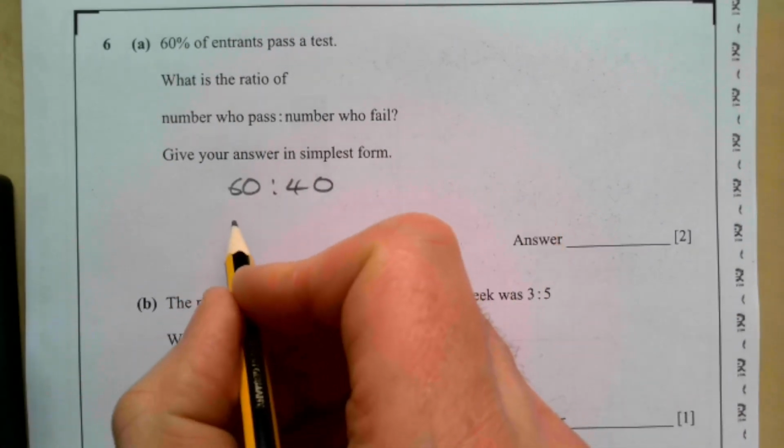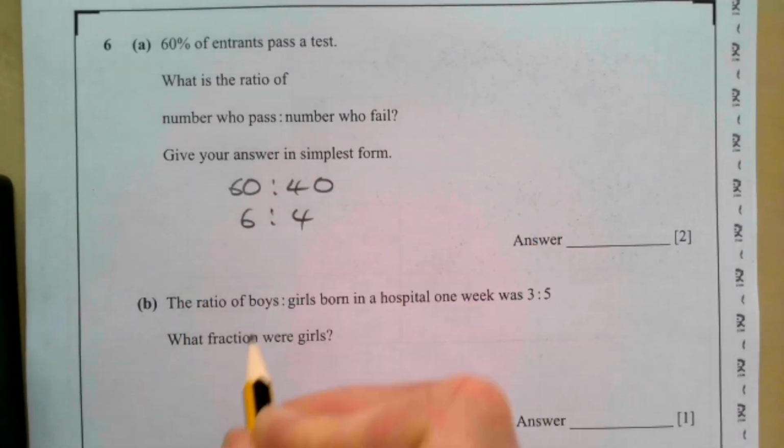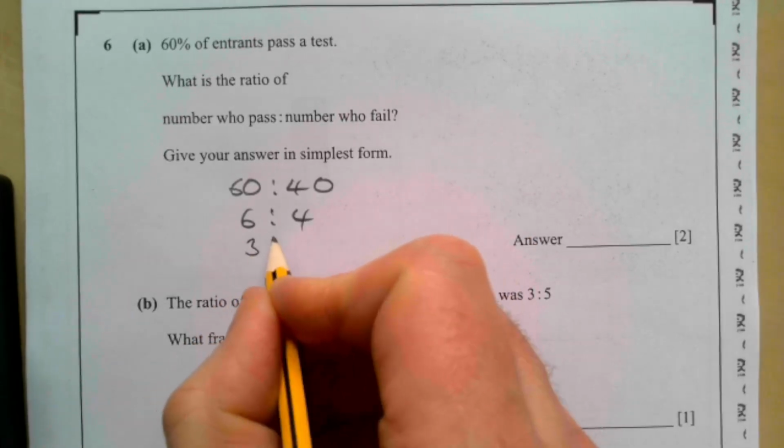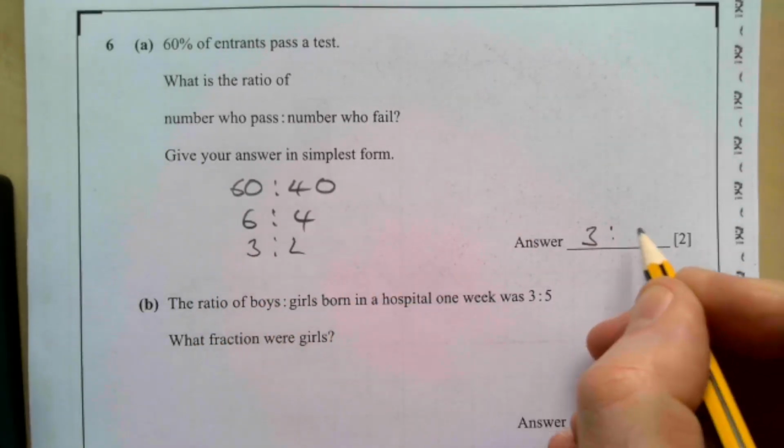I can see very clearly that divides by 10. So that would be 6 to 4. And then that cancels down again to 3 to 2.